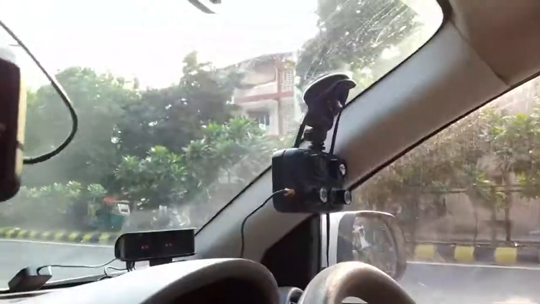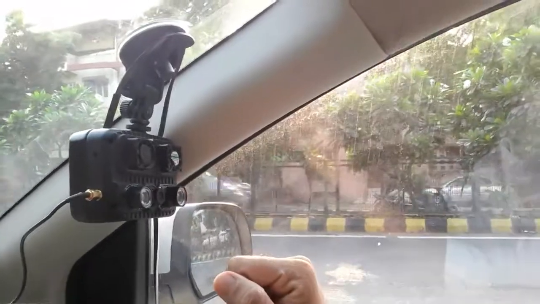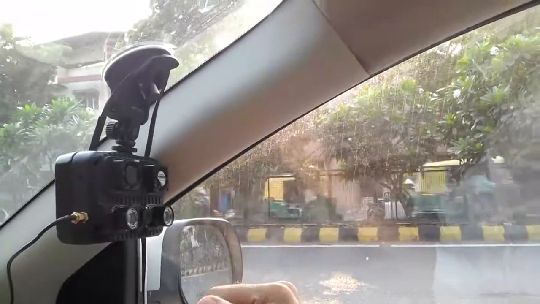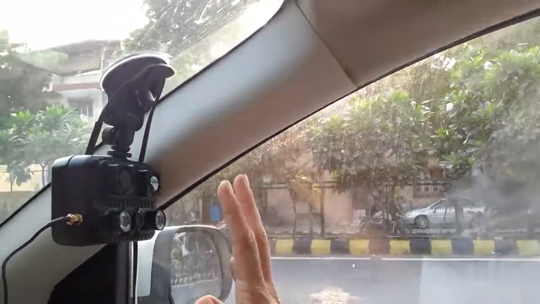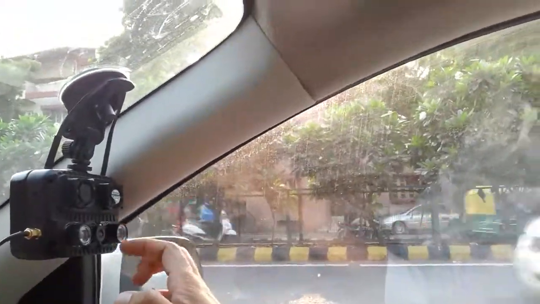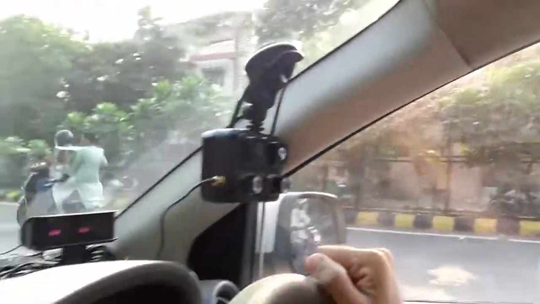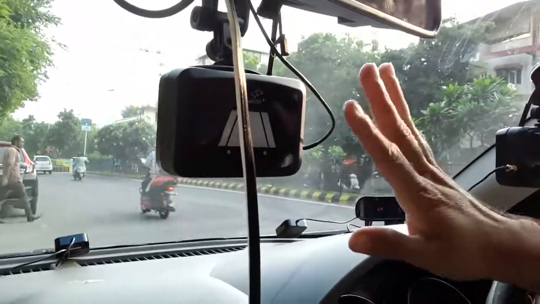So here what I'll do is point this camera to the device. I'll just show you how the devices are there. This is the driver facing camera, and this device has two IR LEDs, so even if it's dark and there is no light, these two IR LEDs will help monitor the driver's face in dark situations. This camera is mounted like this, on the right side of the driver. This device is a roadside device.